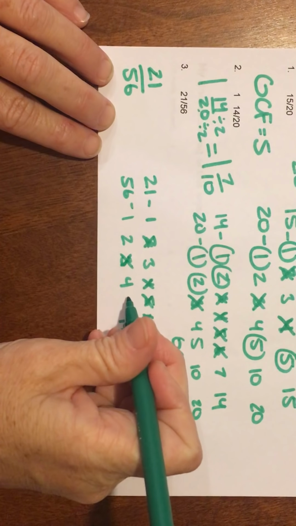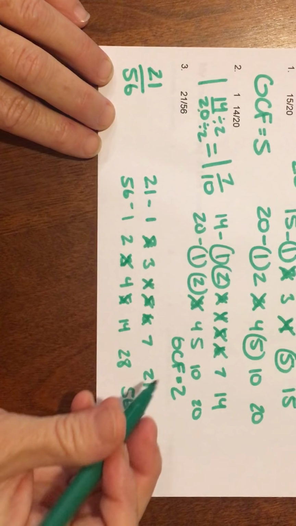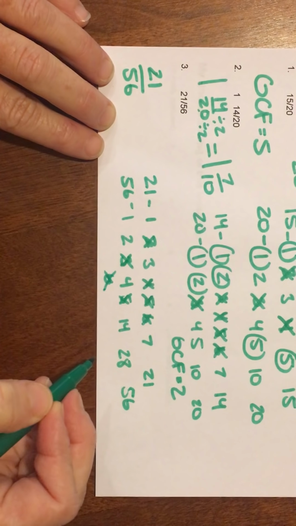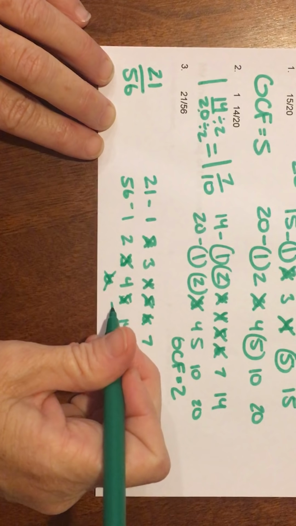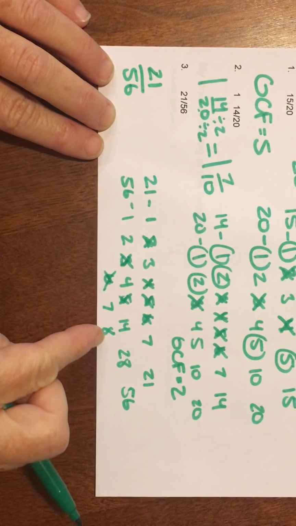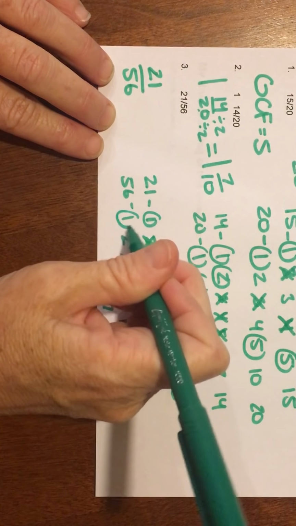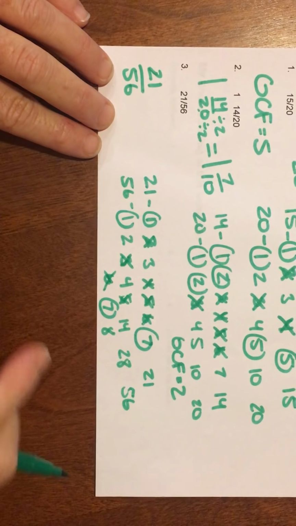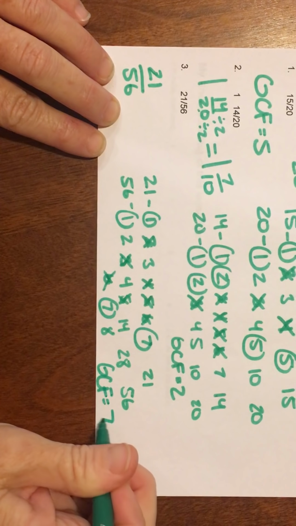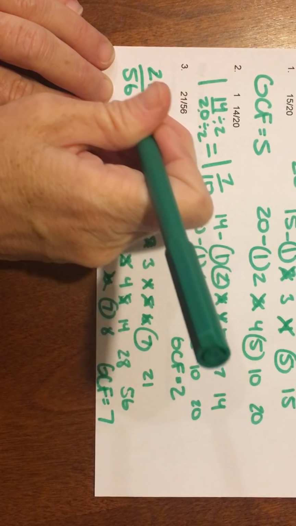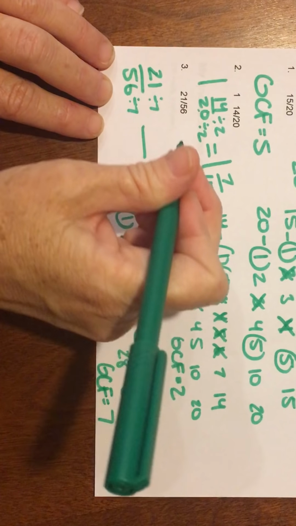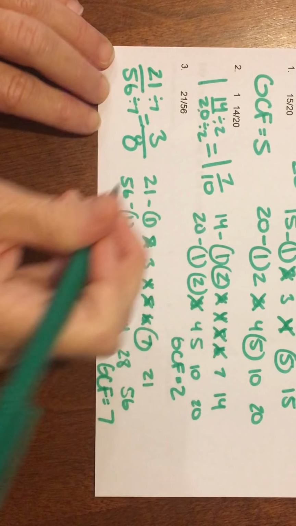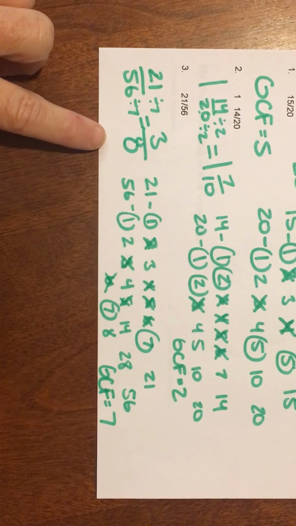Okay, 5 does not work. I'm running out of room. 6 doesn't work because if 3 doesn't work, 6 can't work if you know your divisibility. 7 times 8, and then there's a repeat. So this one was really tricky, but if we just go slow, we're able to figure it out. So 7 is our GCF. So let's come over here and divide by 7, and I'm getting 21 divided by 7 is 3. 56 divided by 7 is 8. So 21 over 56 is equivalent to 3 over 8.